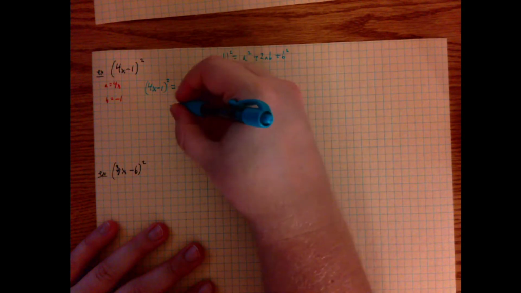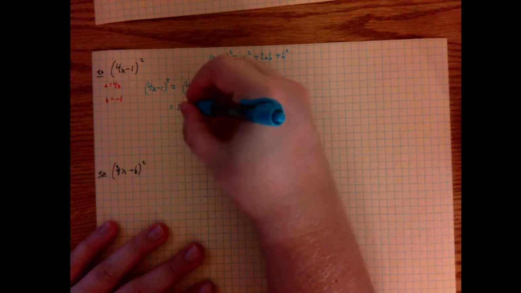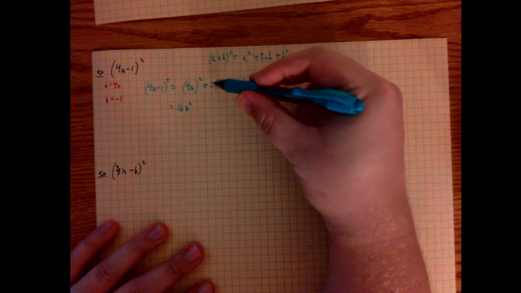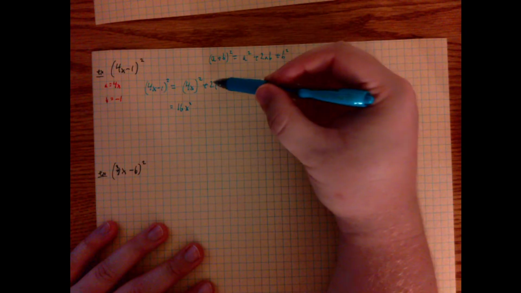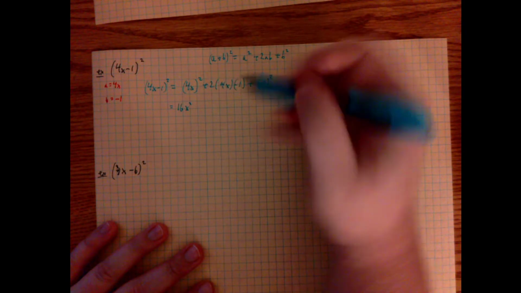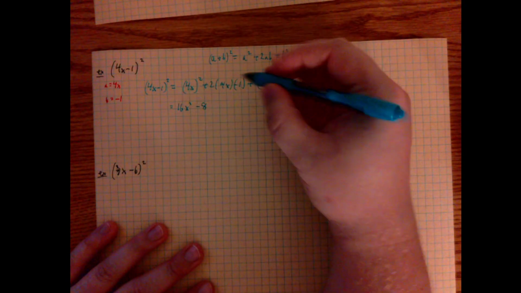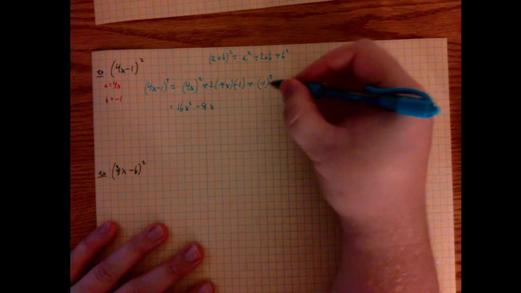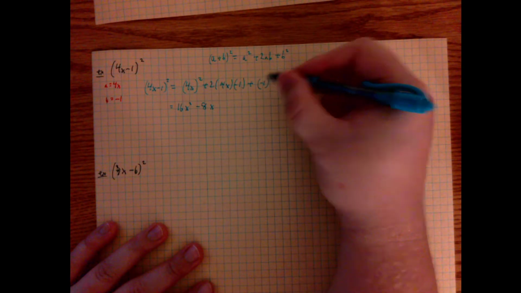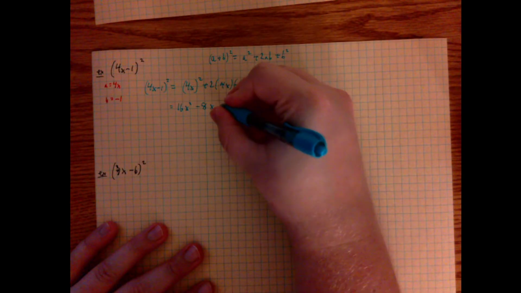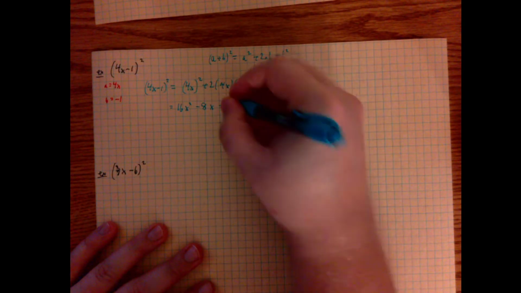4 squared is 16, x squared is x squared. 2 times 4 times negative 1, okay. 2 times 4 is 8, times negative 1 would be negative 8. x is just x. Negative 1 squared, negative 1 times negative 1, a negative times a negative would make it positive. 1 times 1 would be 1.